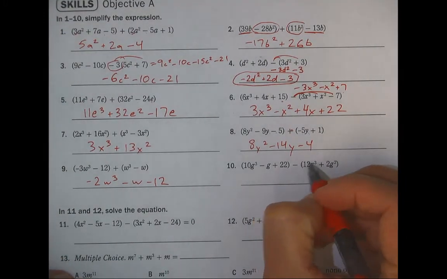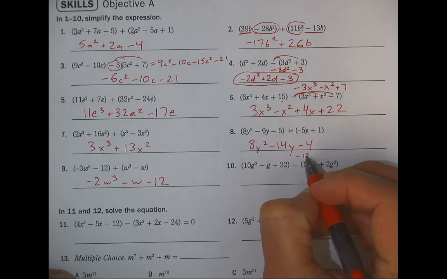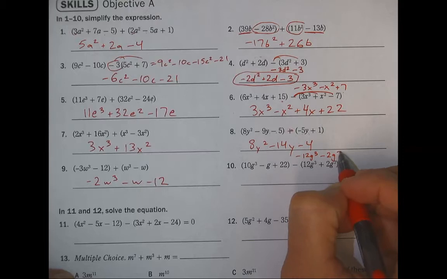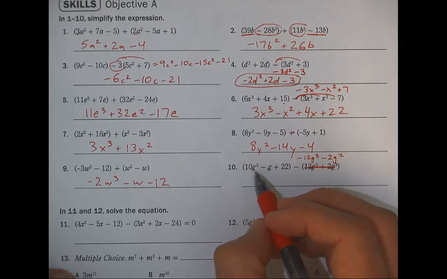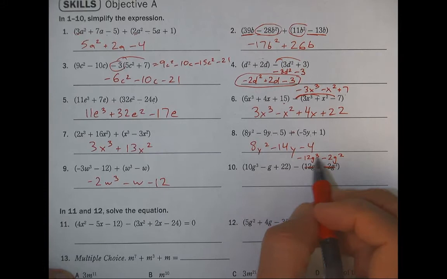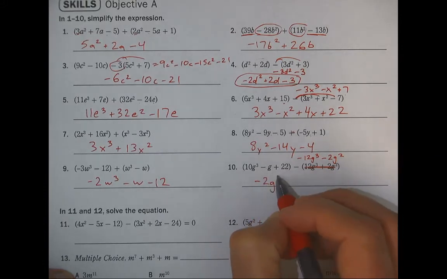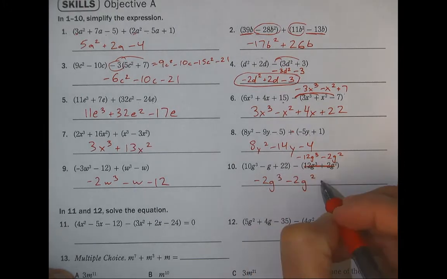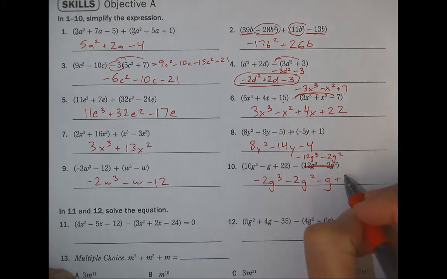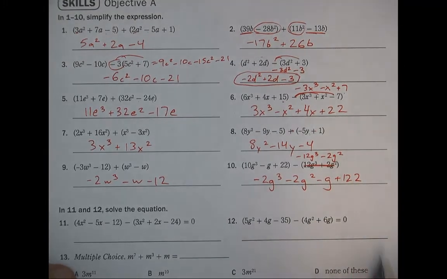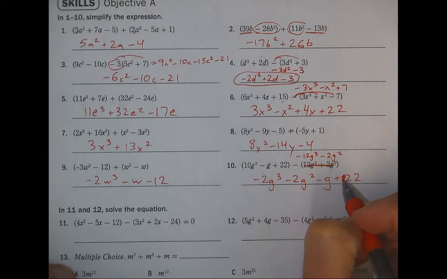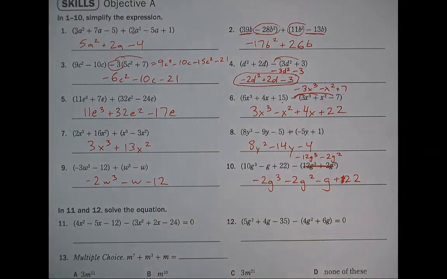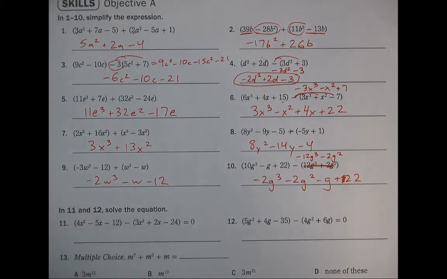Over here now, minus does need to get distributed, so it becomes a -12g to the third and becomes a -2g to the second. So my thirds, I have a 10 and a negative 12, so that's negative 2g to the third. This is the only squared. This is my only g, and this is my only whole number. So they're just going to stay. It should be a 22, not 122. All right, I'm bringing a separate sheet of paper here for number 11.